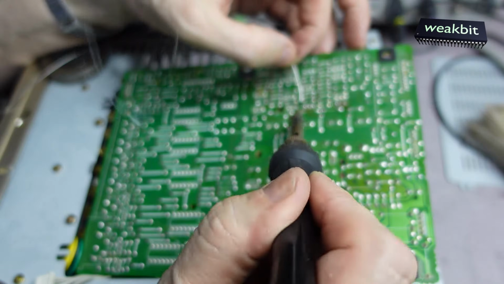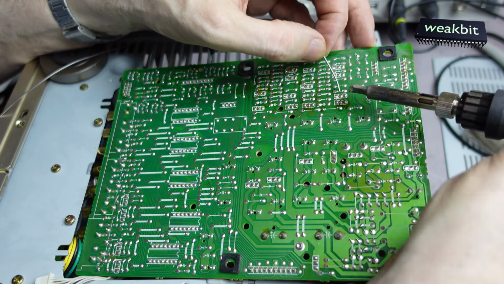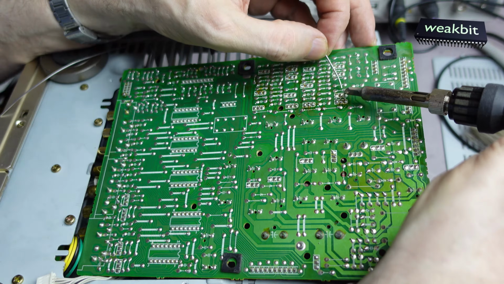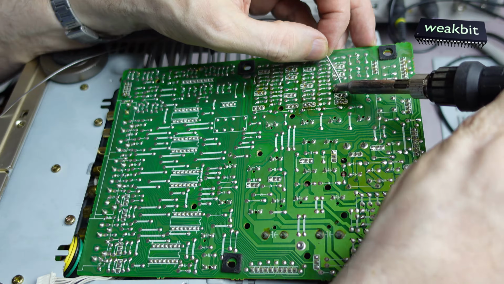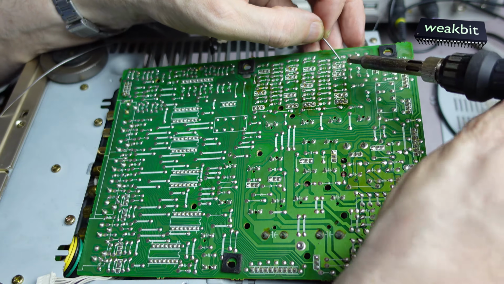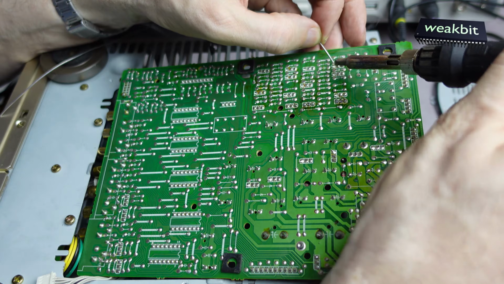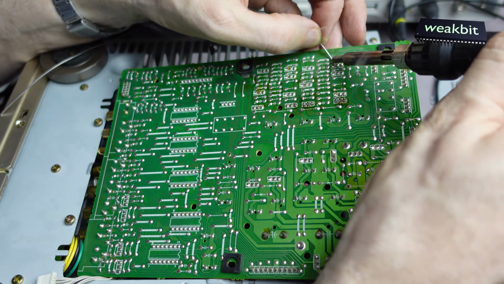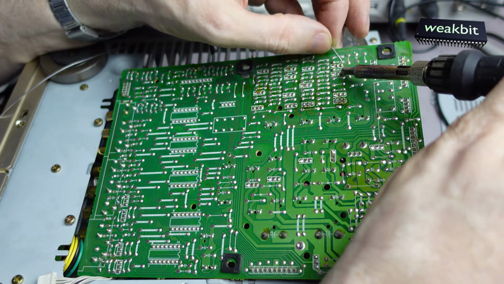Long time in use and nobody made a service. Oops, too much. You see? You must look all the time for these cold solder joints, because they can be interrupted, making some noise or distortion in the sound.